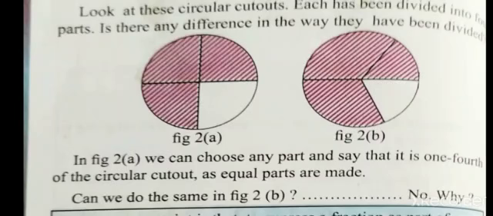In the first circle, you can tell that one part among the 4 parts is not colored or not shaded, and you can write it as 1 by 4.